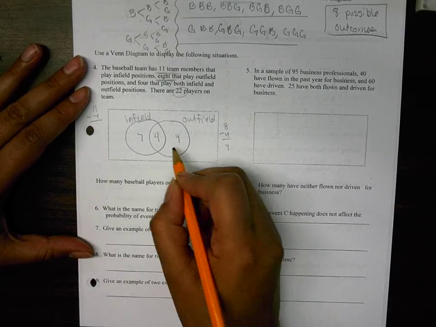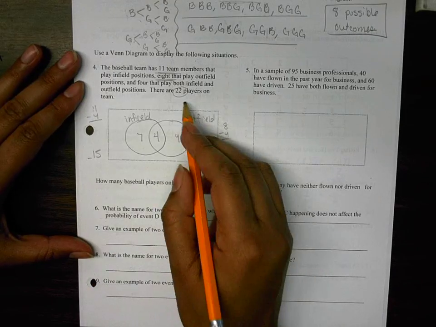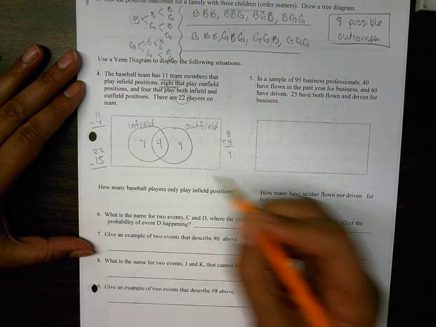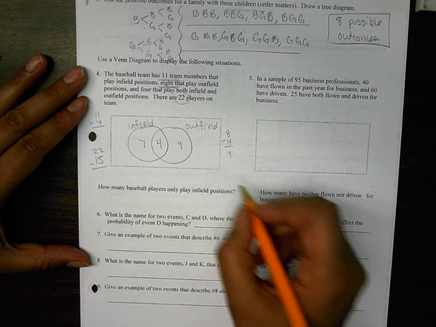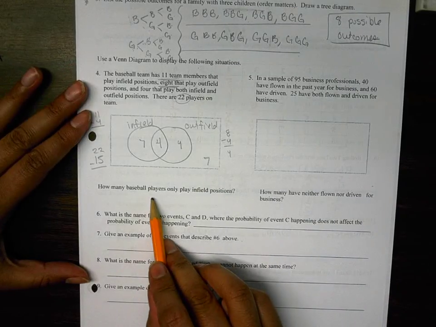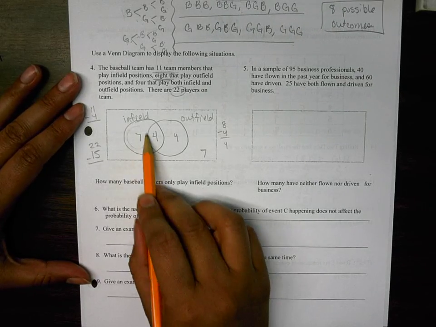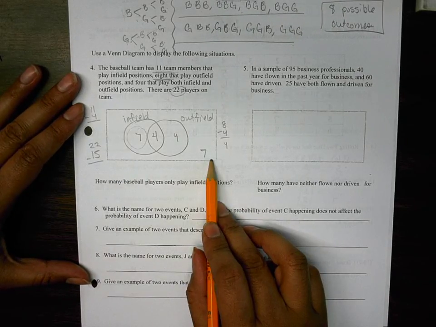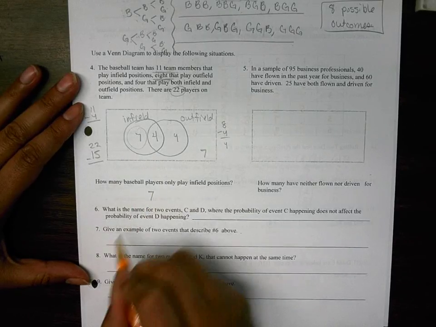That's 15. So we take away 15 from the 22. What does that give me? What's 22 take away 15? 7. And then we say, okay, what's the question? How many baseball players only play the infield position? 7. Is that the 7 from out here? No, it's the 7 from here. Makes sense? Yes or no?